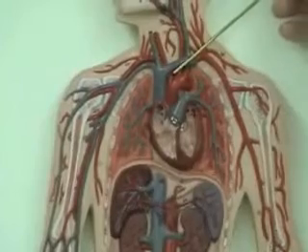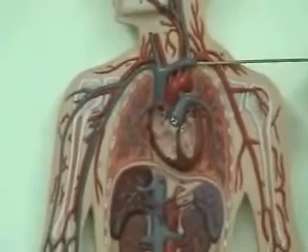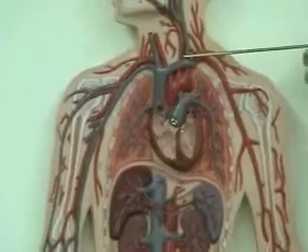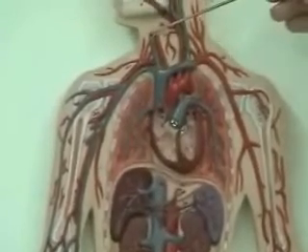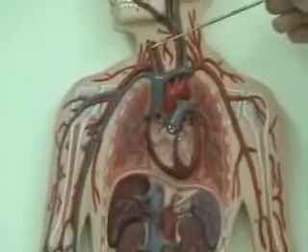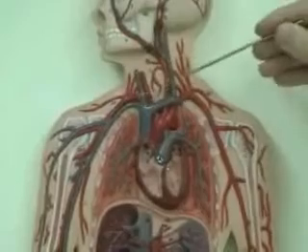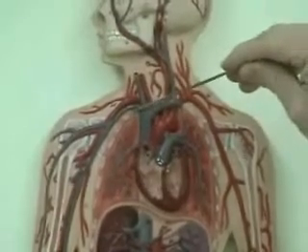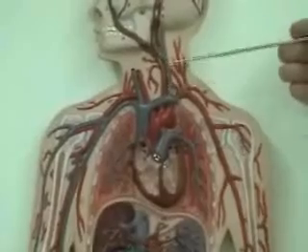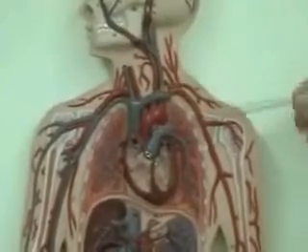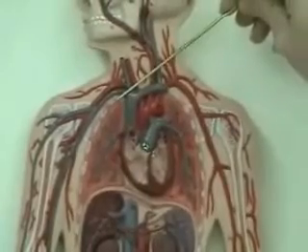This left brachiocephalic vein was formed from the union of the left subclavian vein and the left internal jugular vein. The same on the right, except instead of left, it's right. So here we had the right internal jugular vein and right subclavian vein. So on this side we had the left subclavian vein and the left internal jugular vein to make the left brachiocephalic vein, and the right brachiocephalic vein.